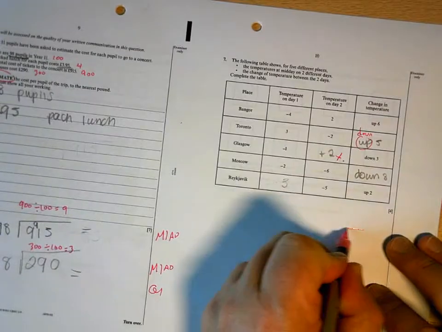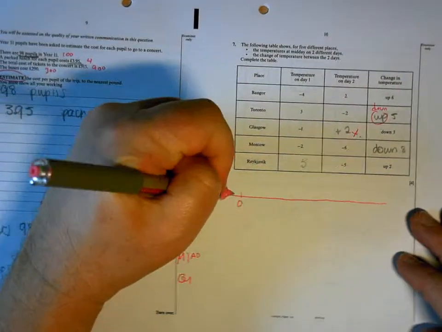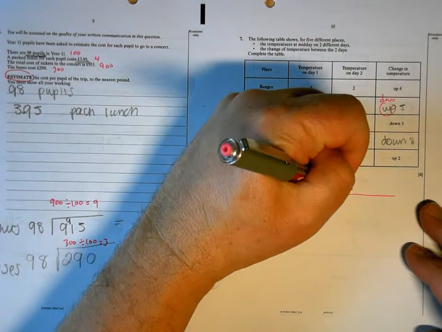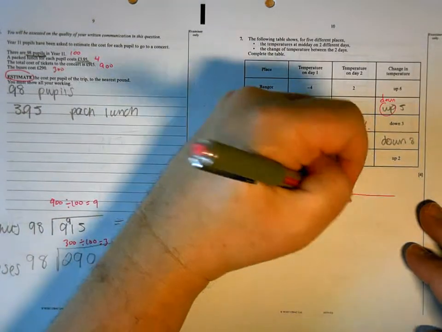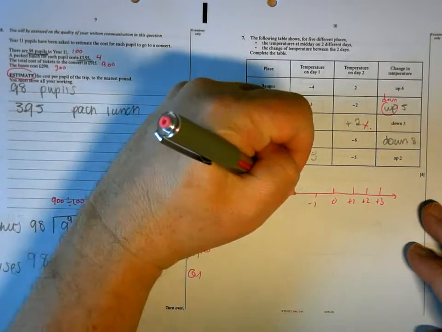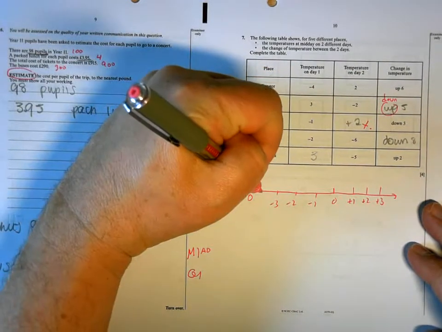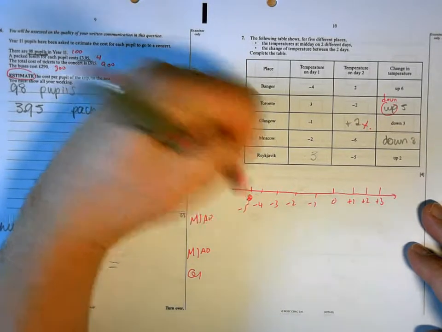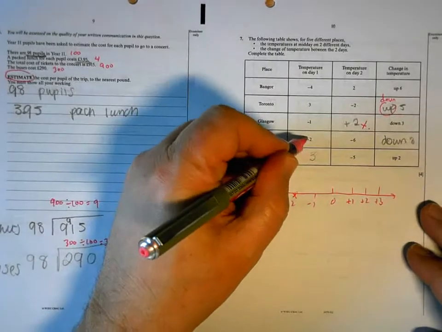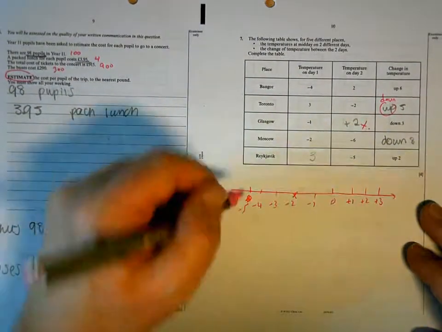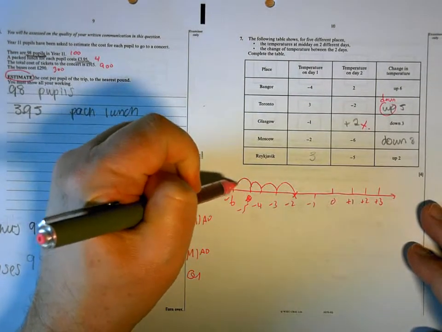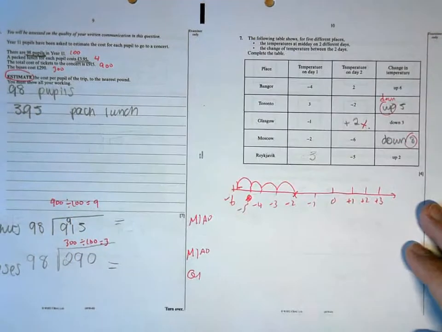-2. So if we drew a number line here, naught, no, hang on, let's put naught there. So if you're going that way, +1, +2, +3. This way, -1, -2, -3, -4, -5. If you're at -2, so there's -2, and you're going down to -6, which is there, you're going down 1, 2, 3, 4, not 8.